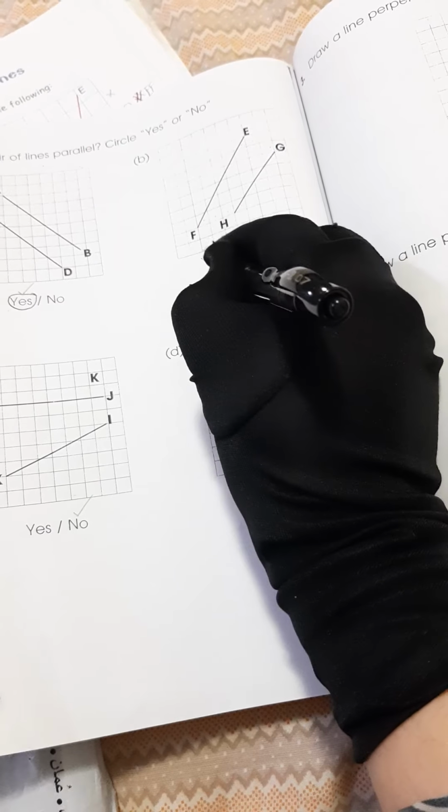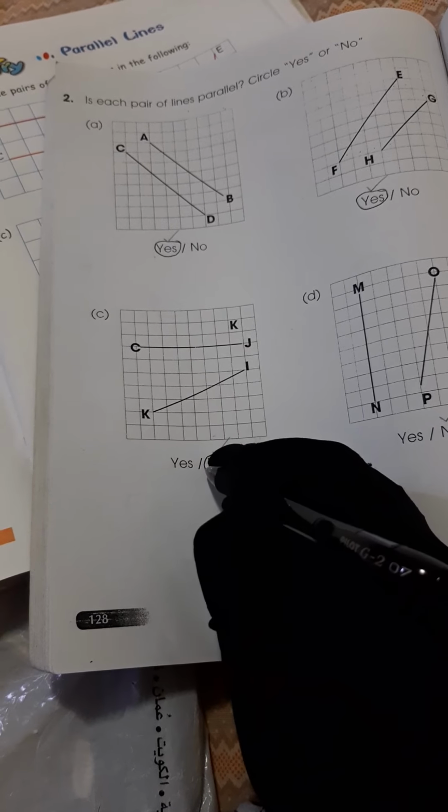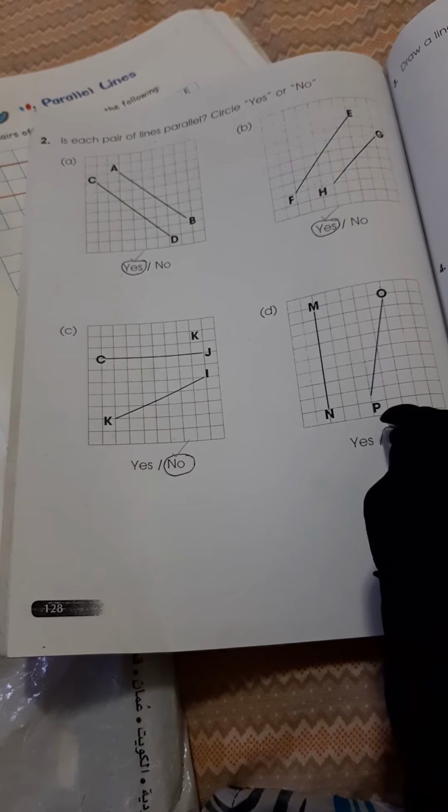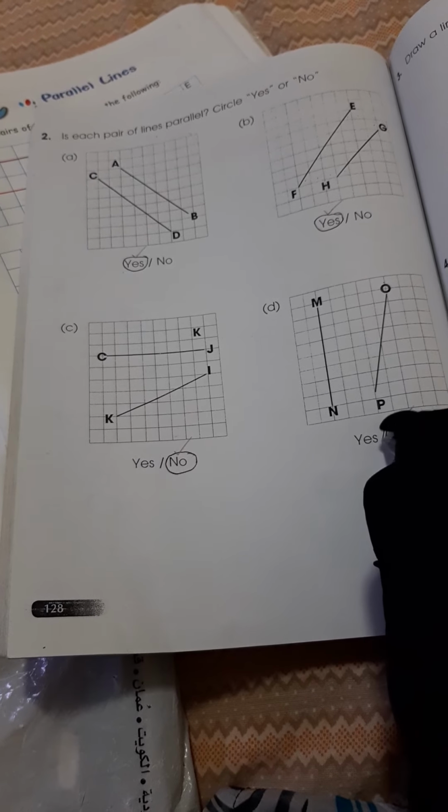So here also the answer is yes. But here the distance is different. So the answer is no. Here also the distance is different. So the answer is no.